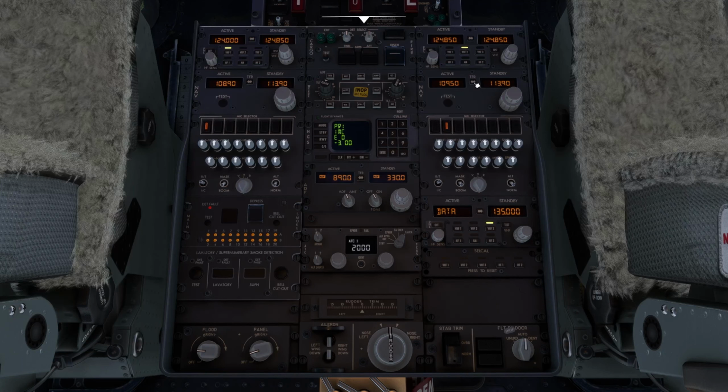Switch that over, and we'll put that in the active. Okay, our ILS is set up in our nav radios.